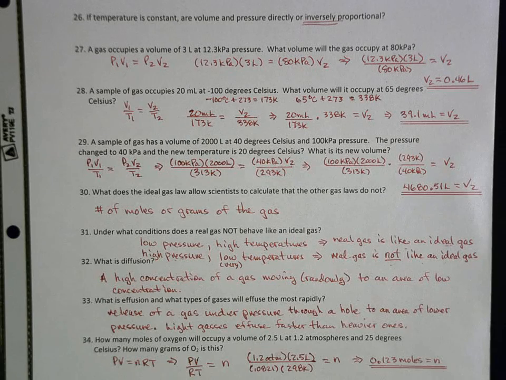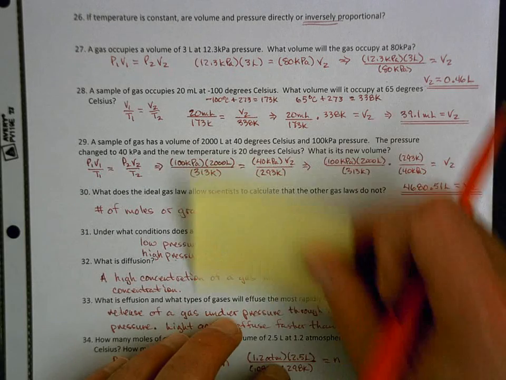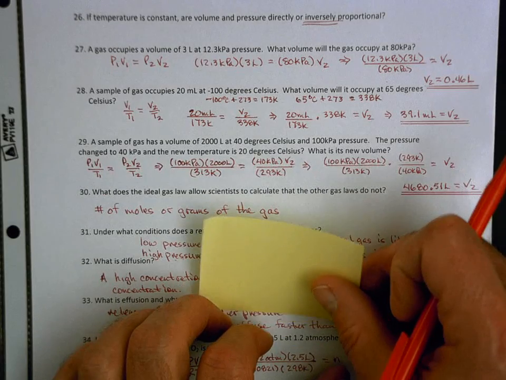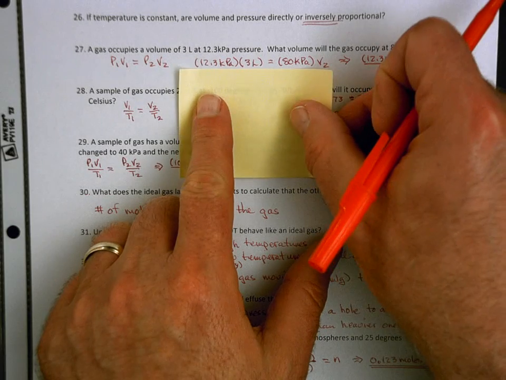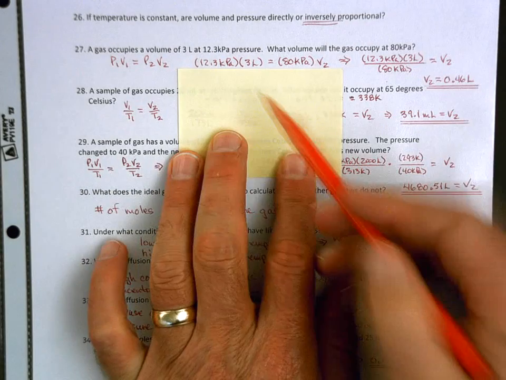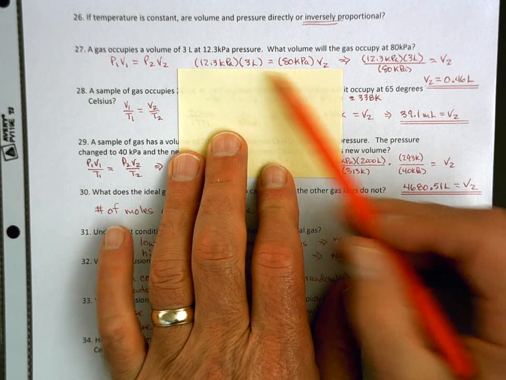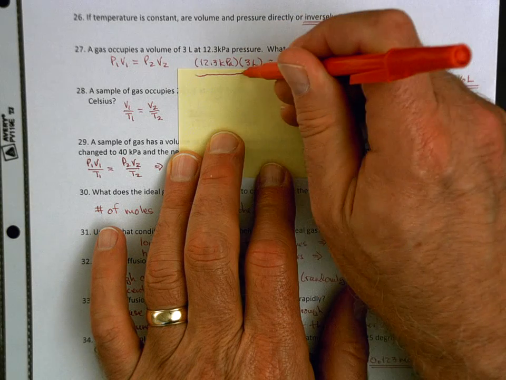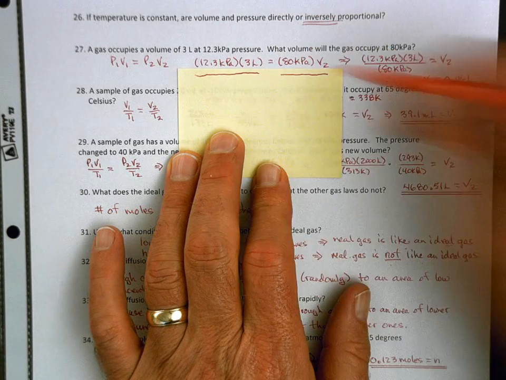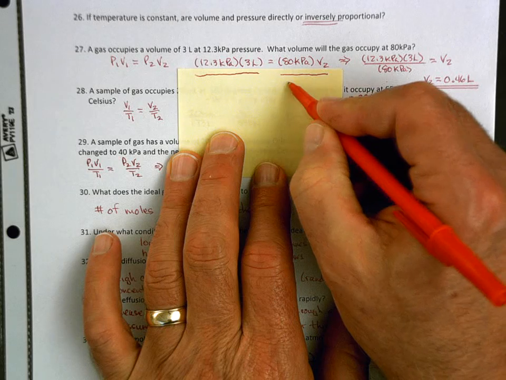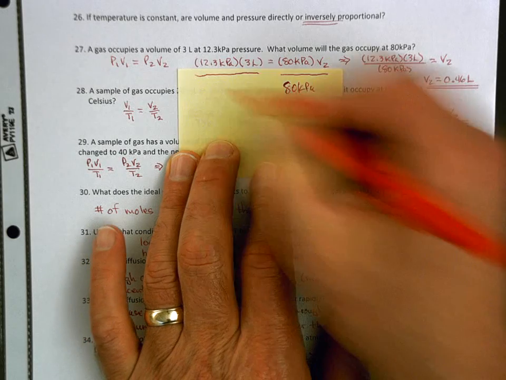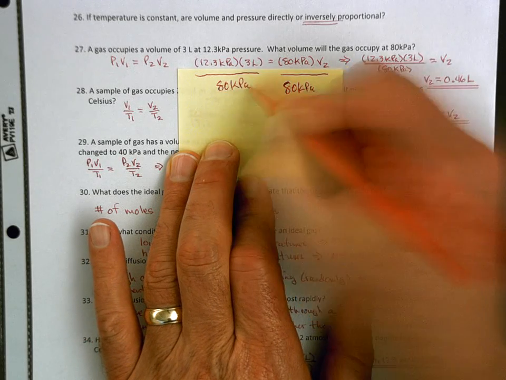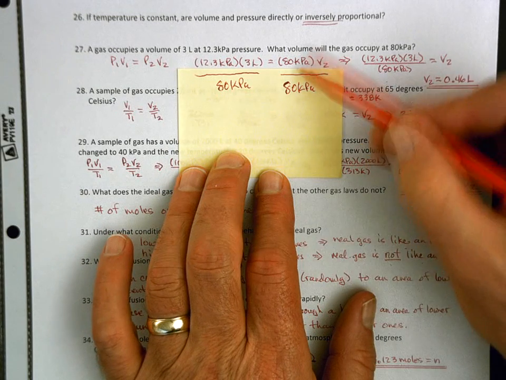Now, let me point out, folks, that some of us have had a tendency to flip things accidentally. So if you were to write out 27 the way I've written it out, in other words, here's my P1, there's my V1, here's my P2, my V2, and then you go ahead and draw yourself a line, and then, hey, it's the 80 kPa that I need to get rid of so that on this side they get canceled.